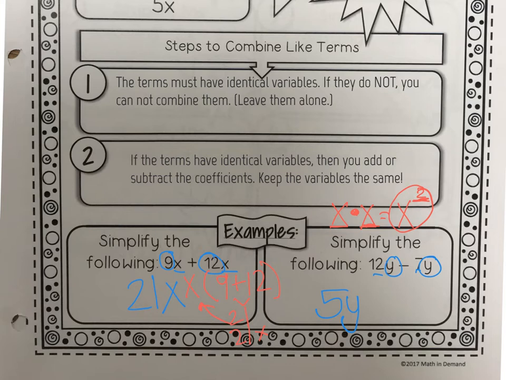What I want you to do right now is complete the 6 practice questions that were attached to your notes and pause the video. After you're done, you may press play again to view the answer key to see if we got them correct.